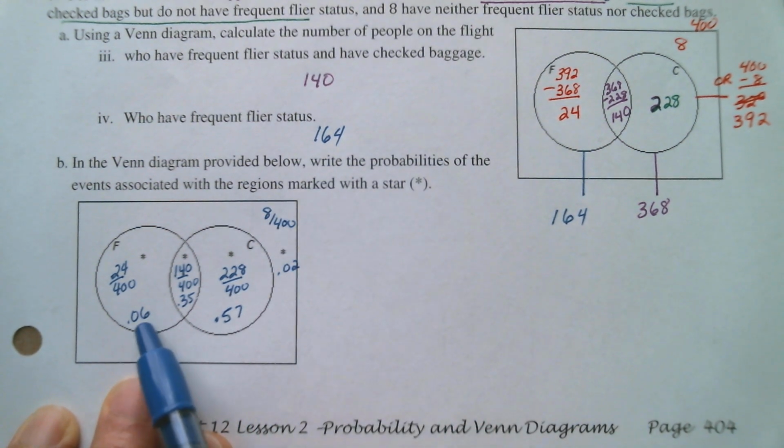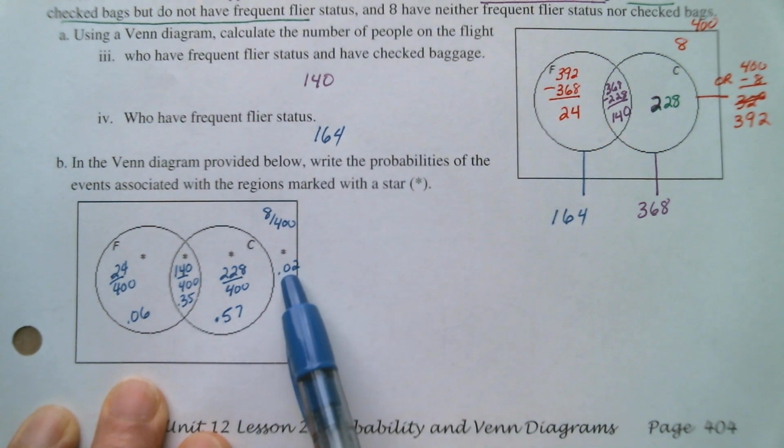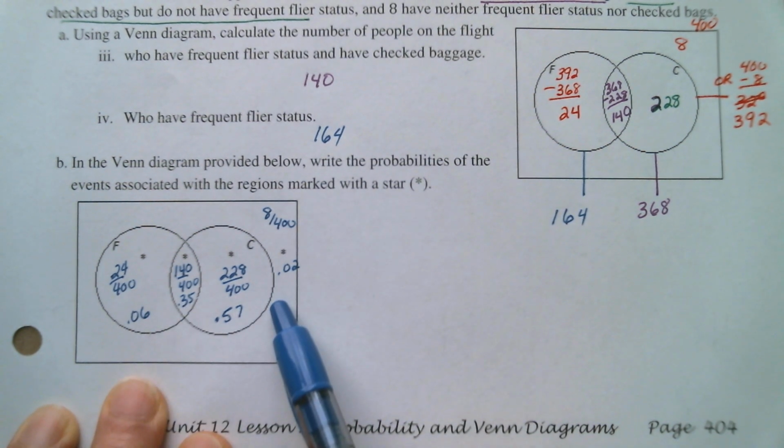And all of these, if I sum them up together, they're all going to add up to 1.